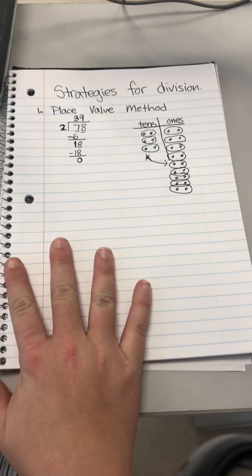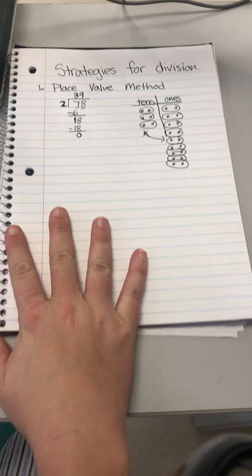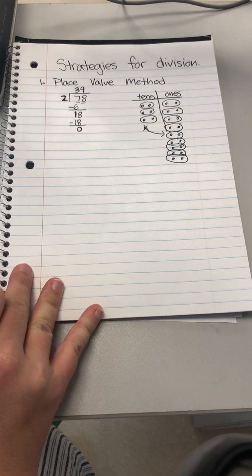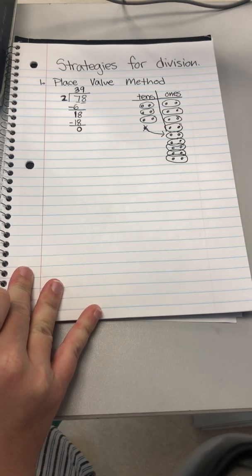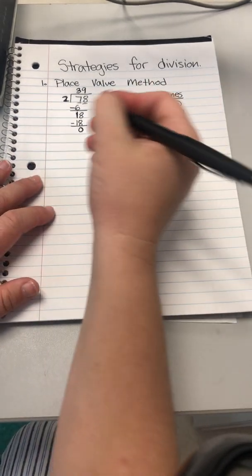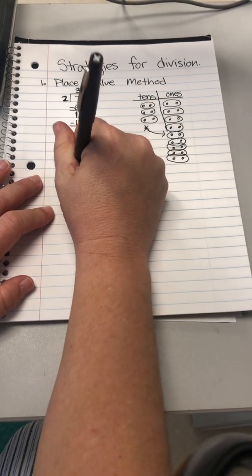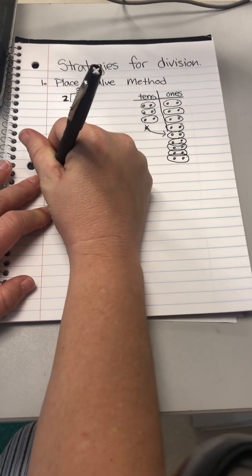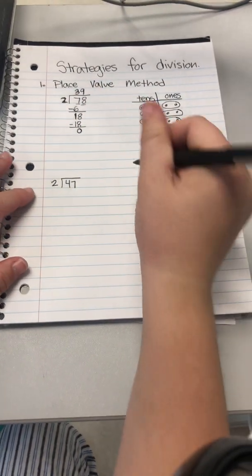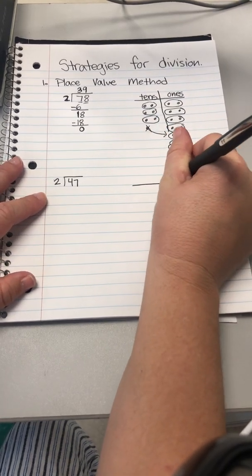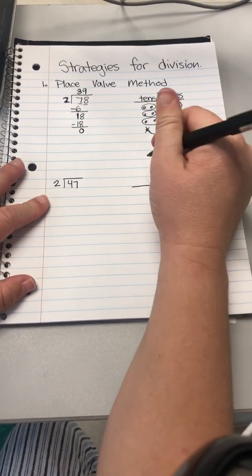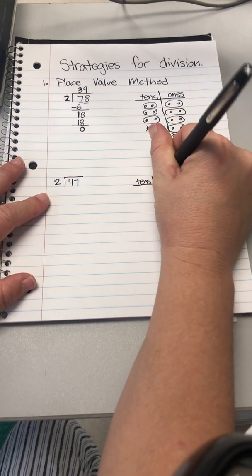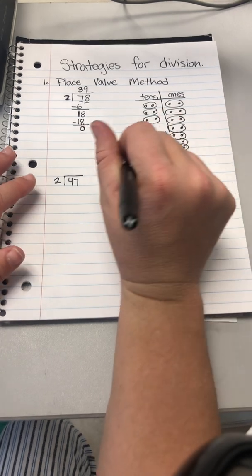Let's look at another one. Let's do 47 divided by 2. So we're going to put it on our place value chart. Tens, ones.